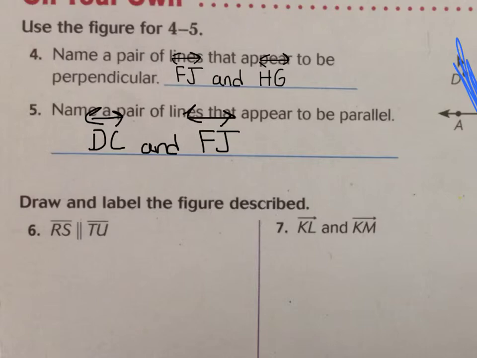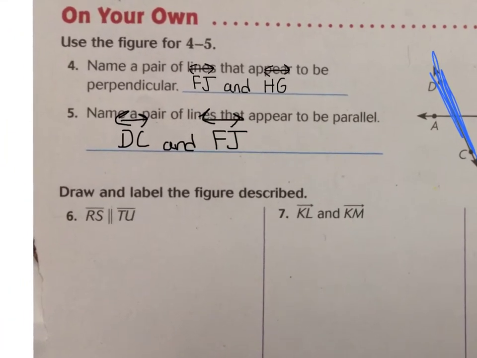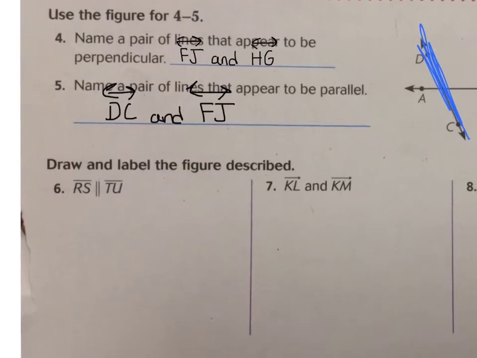The last three we're going to work on are 6, 7, and 8. In this case, instead of looking for the figure, we are actually drawing what the figure might look like. Number 6 says RS and TU. They look like line segments because they have no arrows on the labels on top. And that symbol in the middle means parallel. So we need to make two parallel line segments, RS and TU. We could make them going up and down, side to side, or diagonal. I'm going to make mine go up and down. I will put our dots, and we have RS and we have TU. And that is pretty simple.